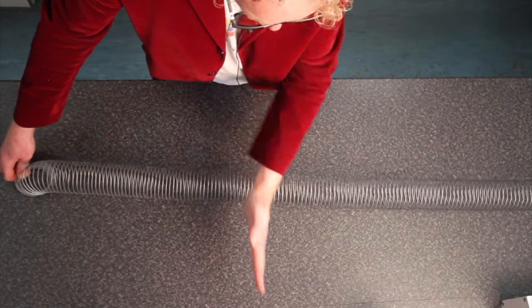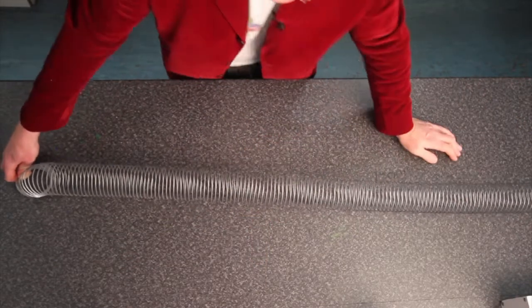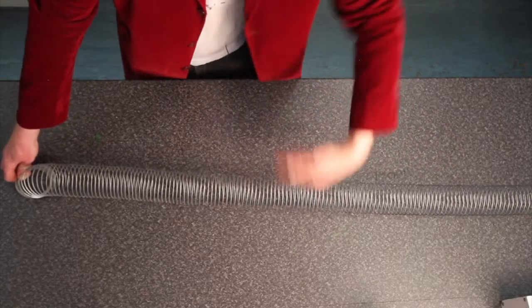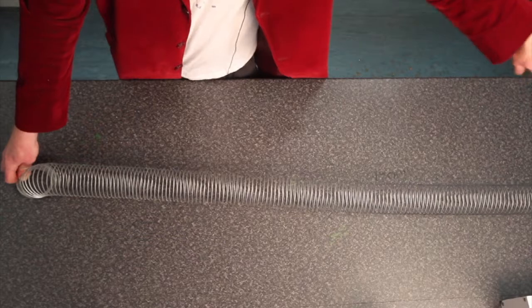So I disturbed it perpendicular, at right angles to the direction of travel. That makes it a transverse wave. It bends both ways. It goes up, it goes down. And it goes down the slinky. And when it came to the end, it came back.